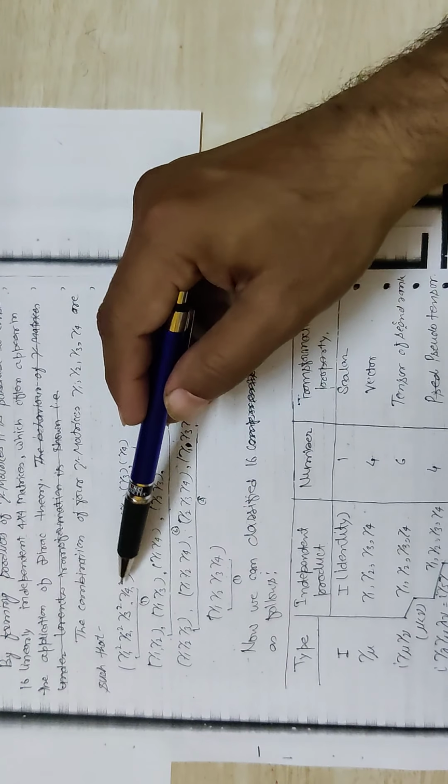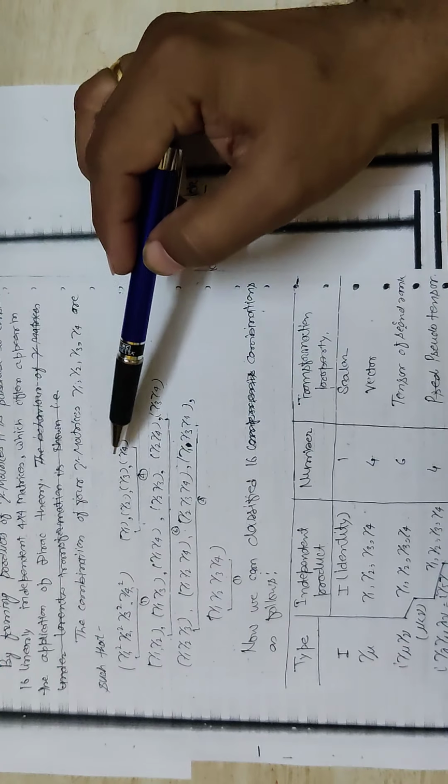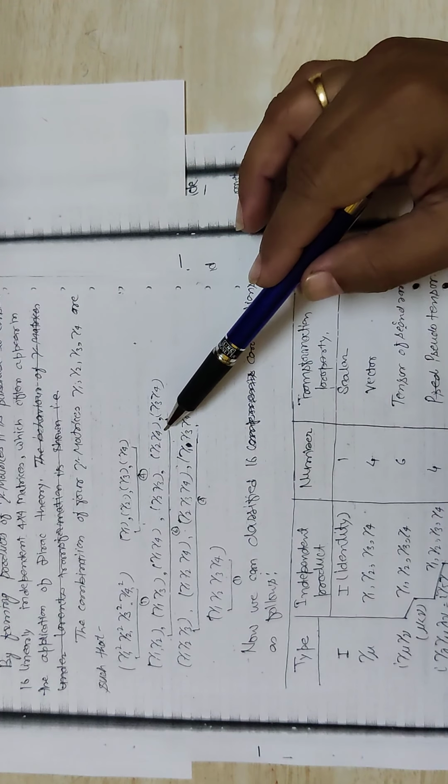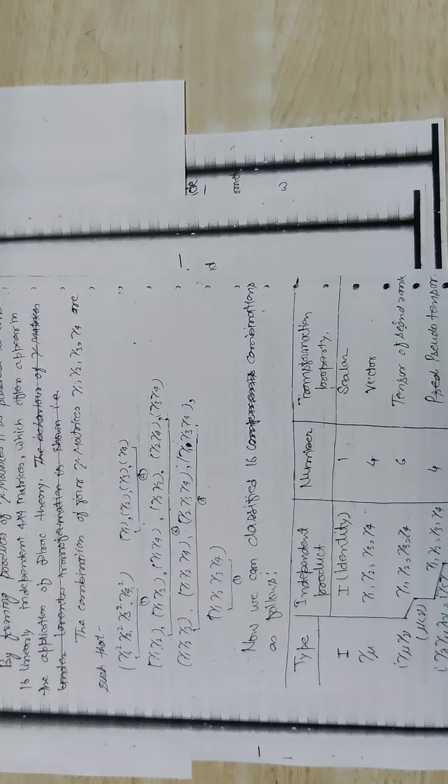Okay, this is the identity, this is the scalar quantity, this is the vector quantity, and these 6 are the tensor of second rank, and this is the pseudo tensor.